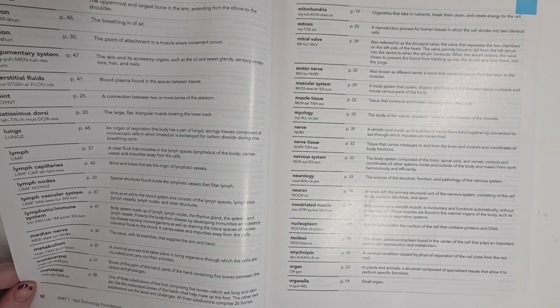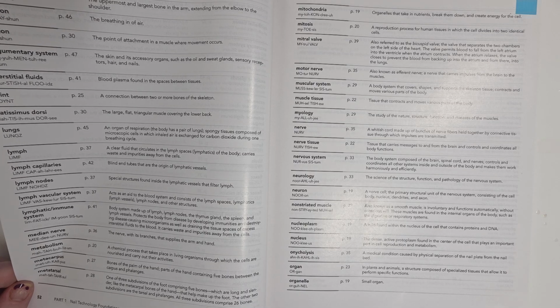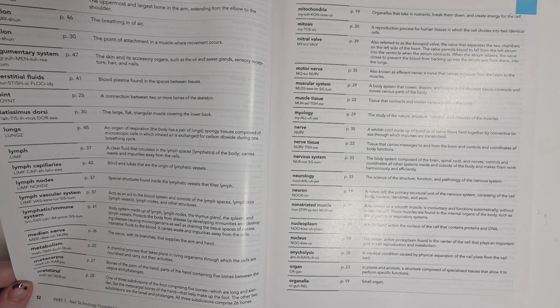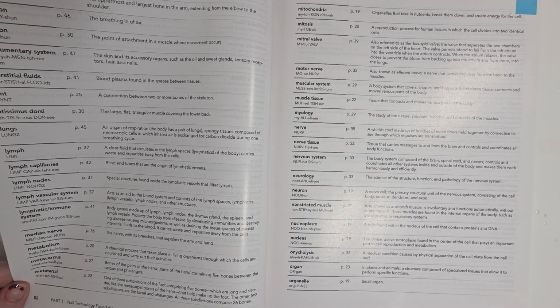Median nerve, the nerve with its branches that supplies the arm and hand. Metabolism, a chemical process that takes place in living organisms through which the cells are nourished and carry out other activities. Metacarpus, bones of the palm of the hand, parts of the hand containing 5 bones between the carpus and phalanges.